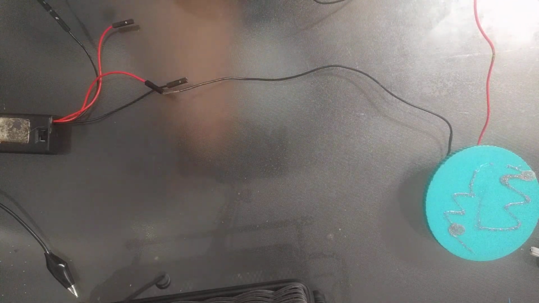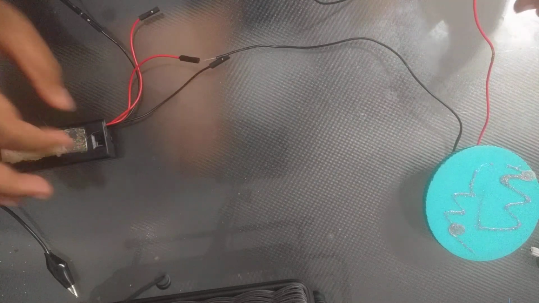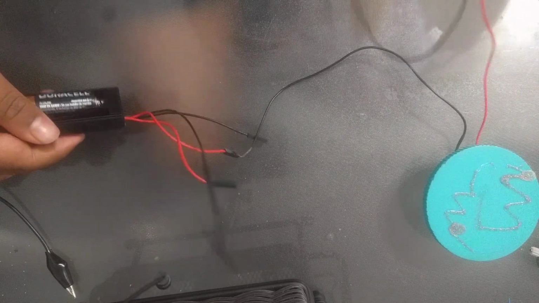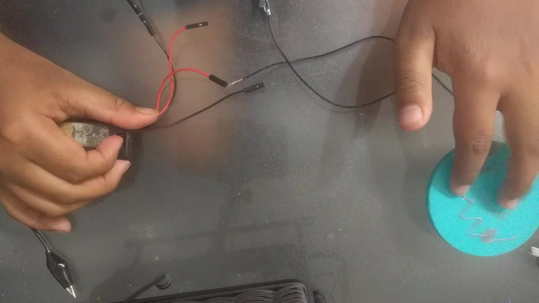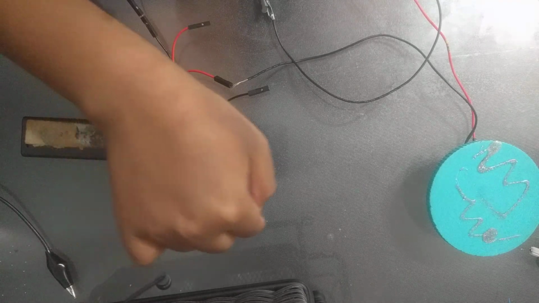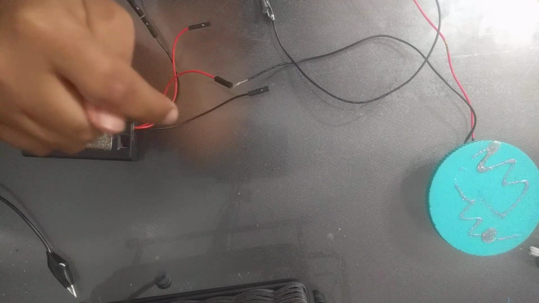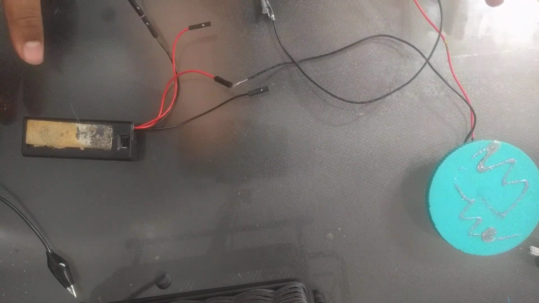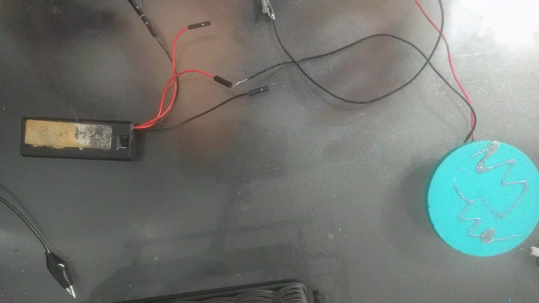So this is basically how electricity works. Here is the battery. I only use this battery box because it has an on-off switch. Yeah, so basically all the electricity needs to flow from one end of the battery into the motor and out of the motor and into the other end. So yeah, that's basically how it works, and it all needs to be connected.